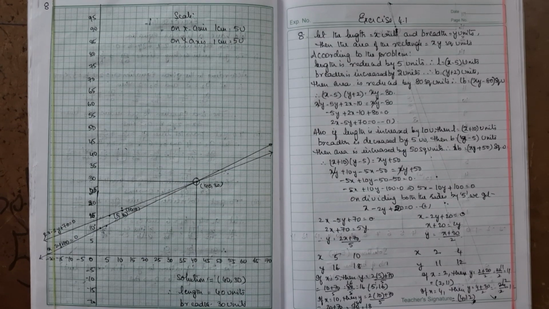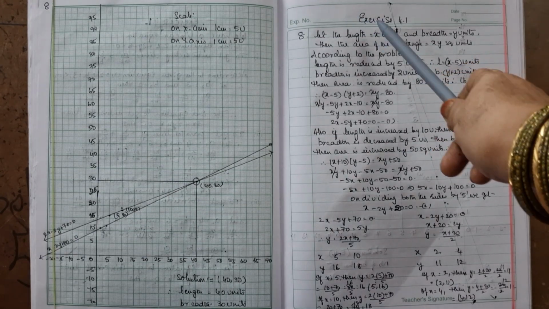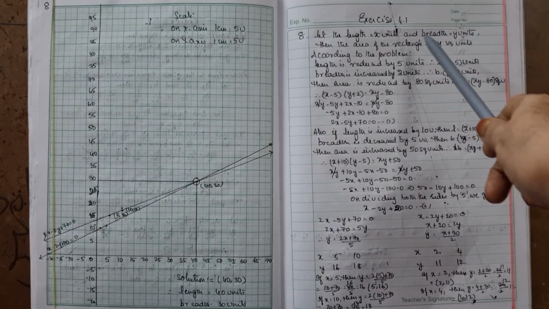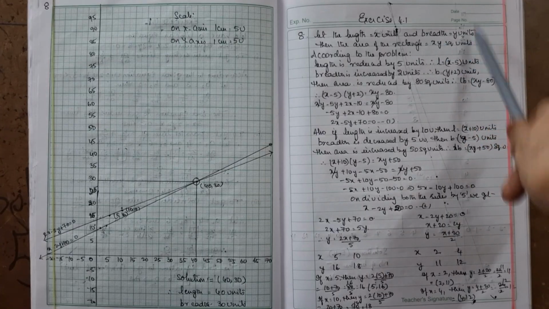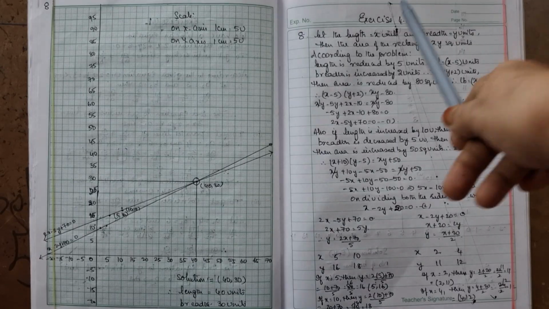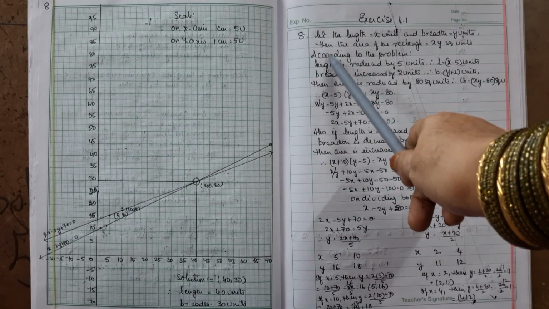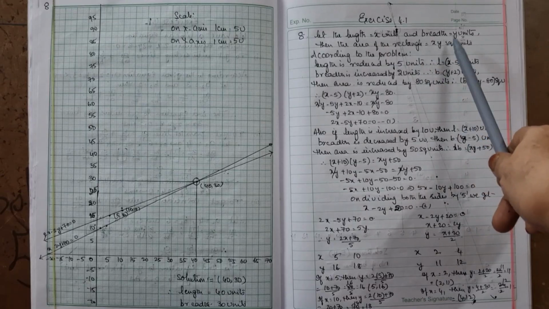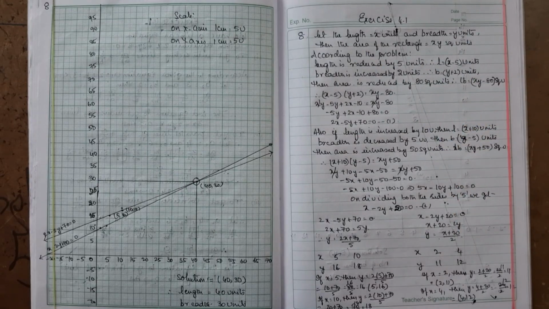So let us see this point. Let the length I have taken x units and breadth I have taken y units, because they have not given any measure, centimeters or meters. Usually length and breadth will be in meters, but here they said units, units can be anything. So I have written length as x units, breadth as y units. Then the area of the rectangle, what is the area of the rectangle? Length into breadth. So x into y square units.